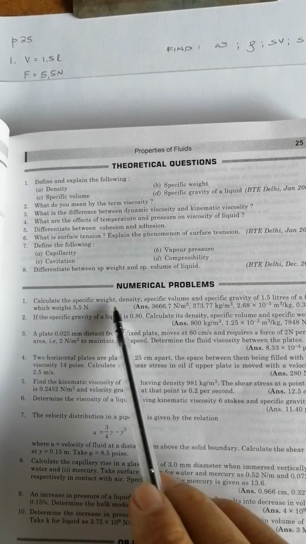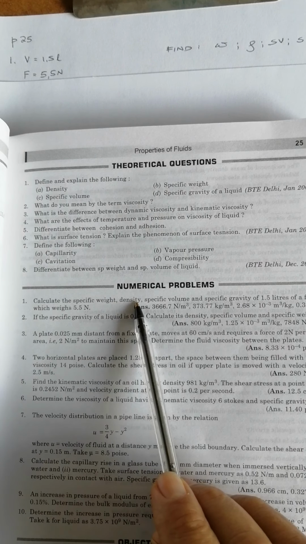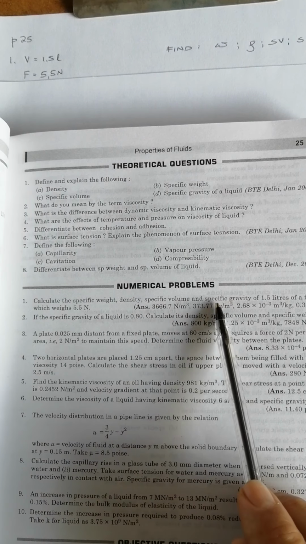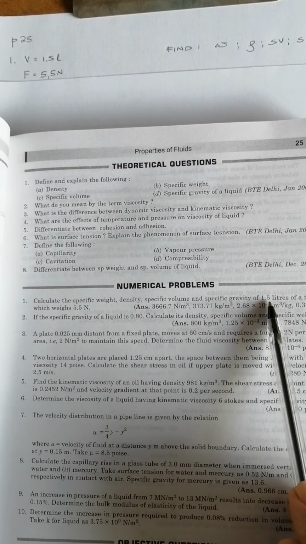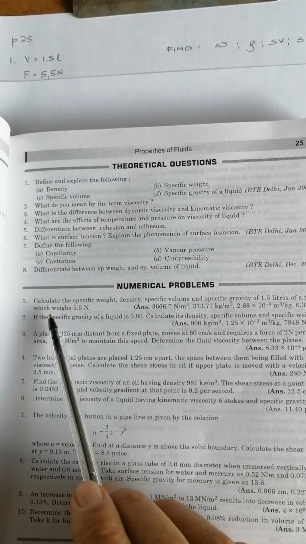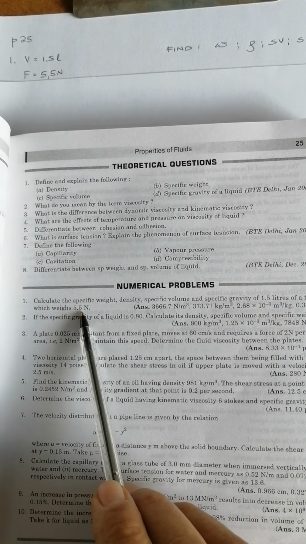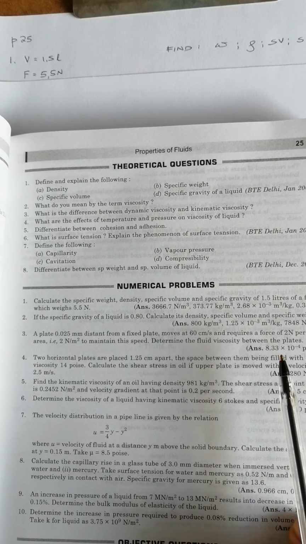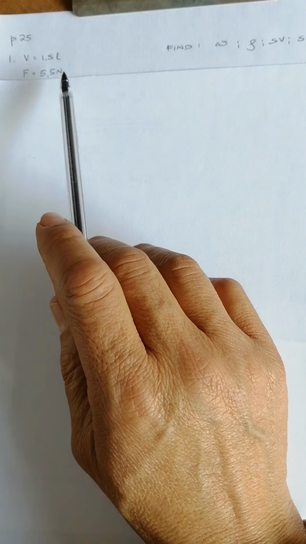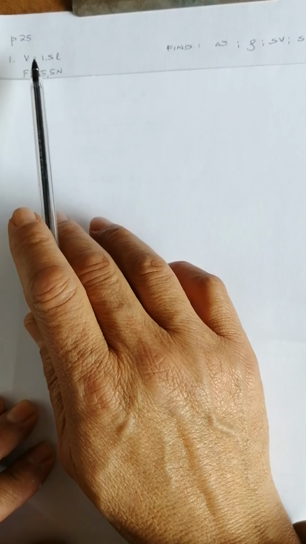Calculate the specific weight, the density, specific volume, and specific gravity of 1.5 liters of fluid which weighs 5.5 newtons. That is the question. So if we go to the solution, the first thing that you do is write down the given information.